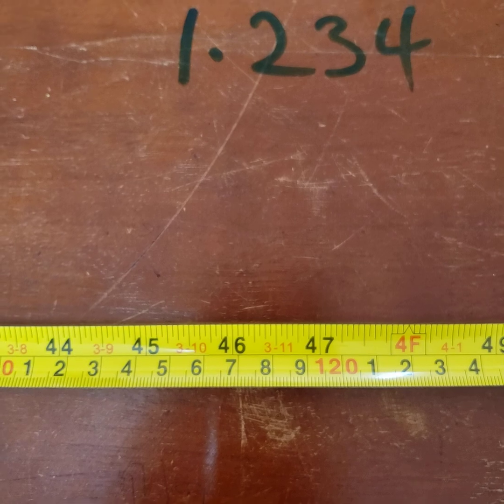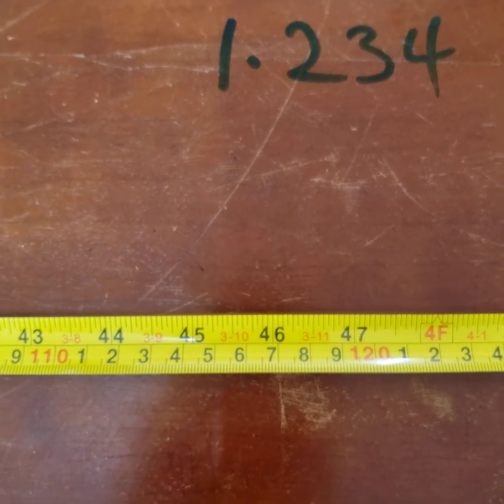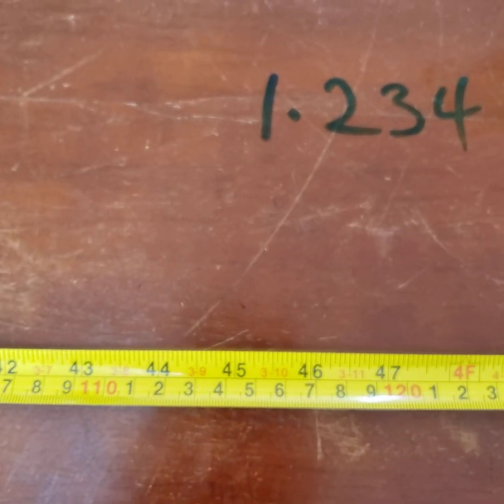In the next video, we shall be looking at the imperial scale in inches and feet.